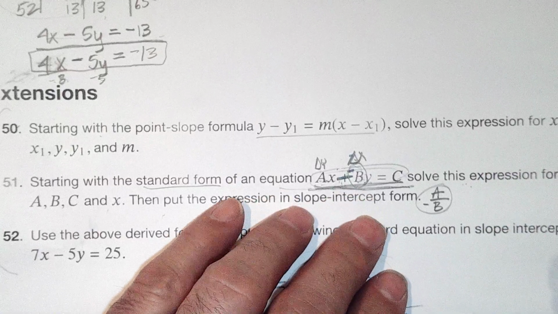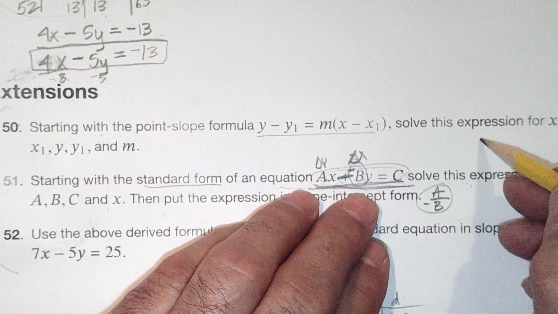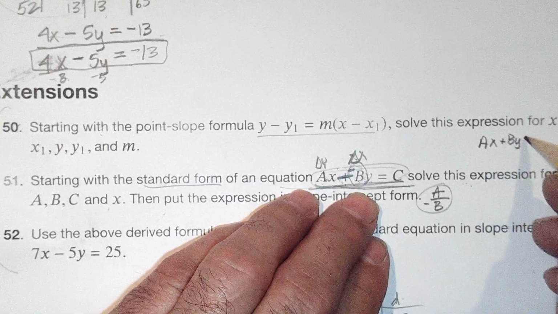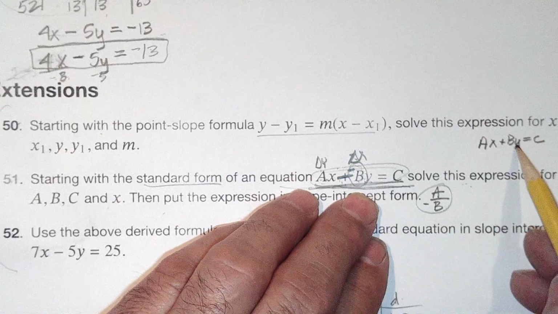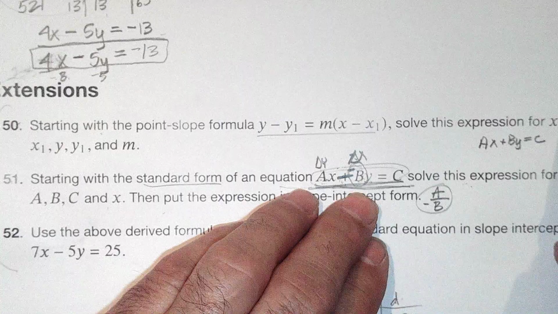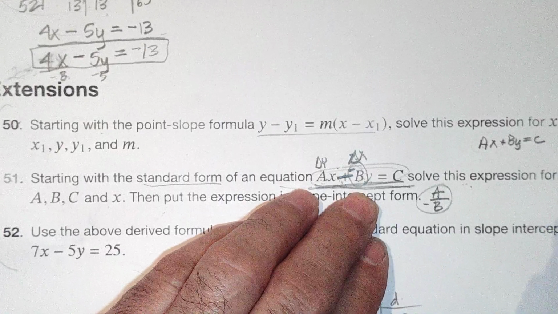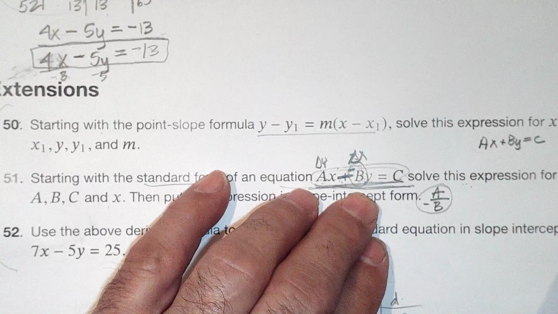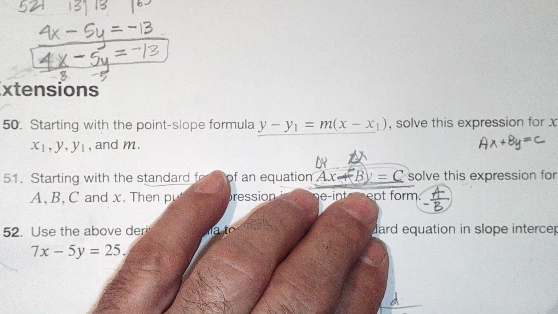I'm doing question 51 now. So ax plus by equals c. If we're solving for y, we're going to subtract this from both sides, and we get by equals -ax plus c.